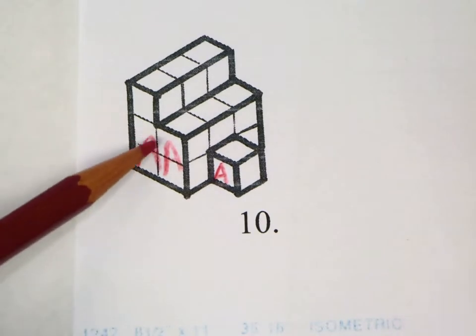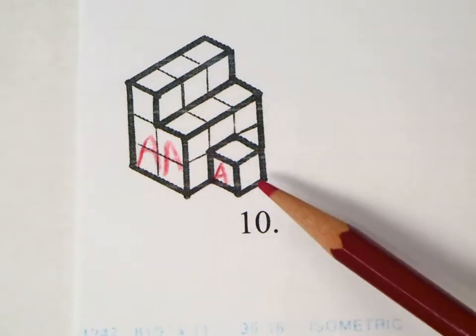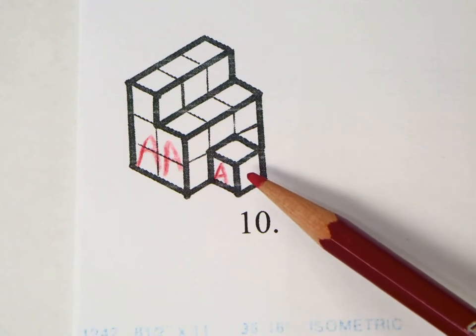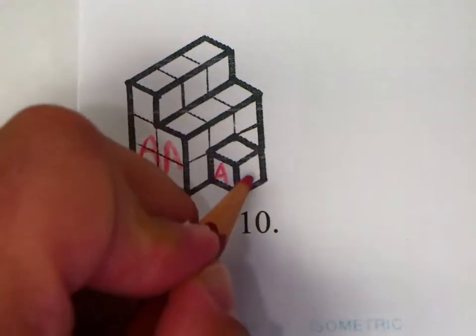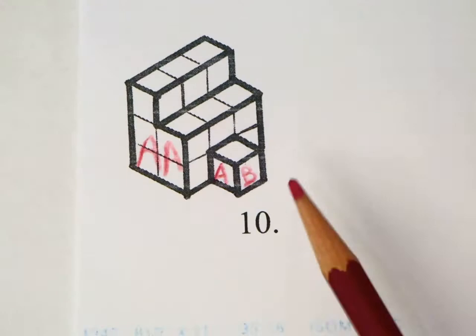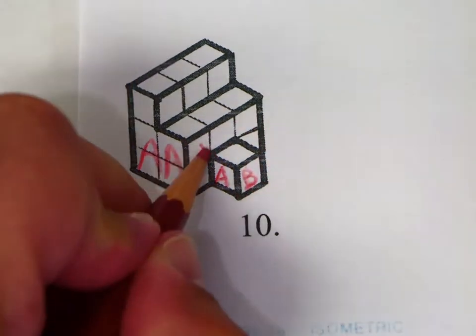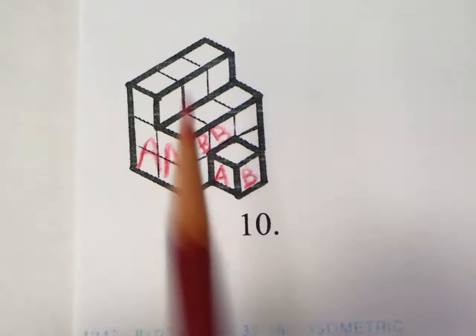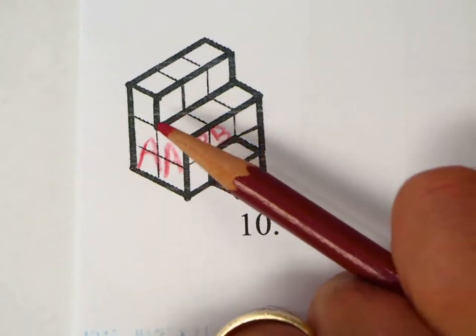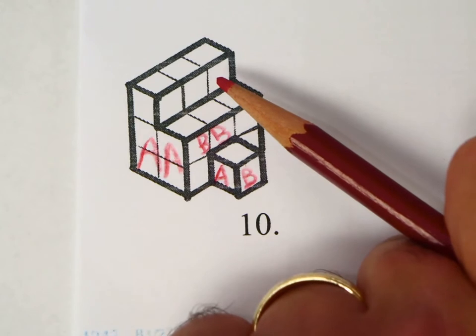I'm going to rotate to the right-hand side, and there's a few of them now. The small one I'm going to call plane B. The one that looks like an arch I'm going to call plane BB. And the one that is solid, 3 blocks across above it, I'm going to call triple B.